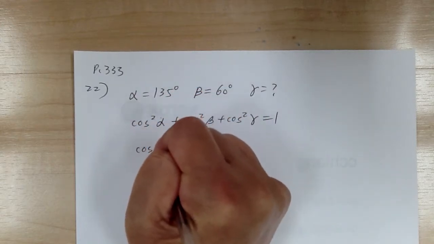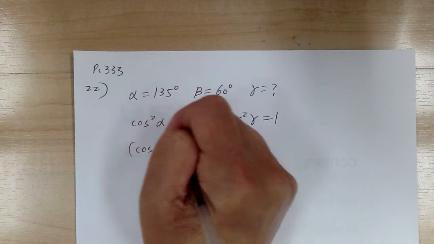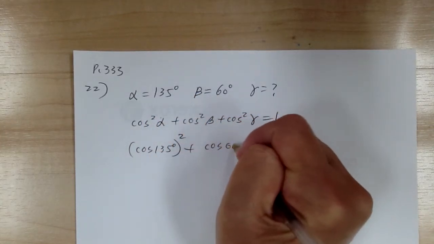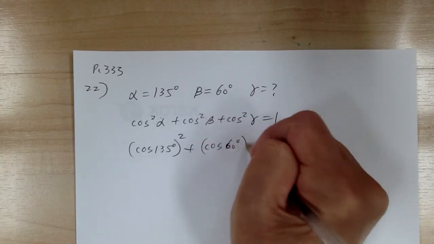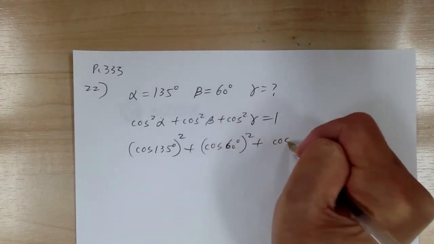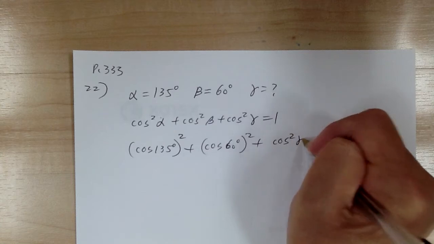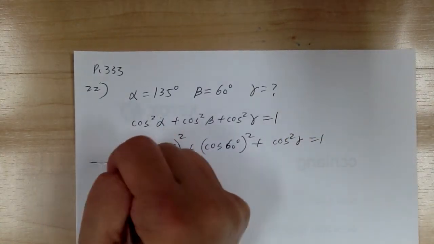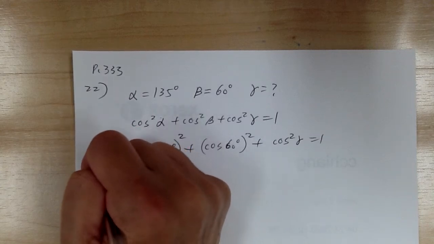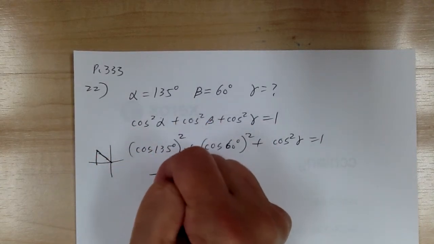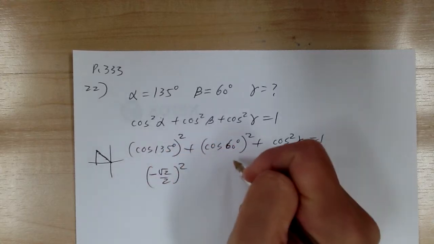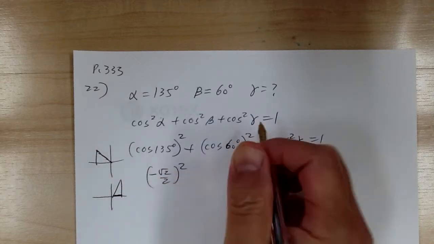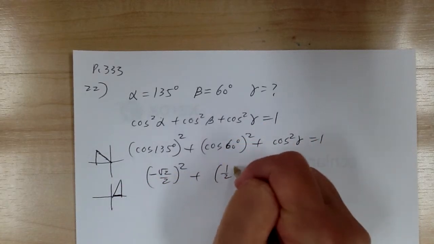So you've got cosine of 135 degrees. Now cosine squared means you square the whole thing. You've got cosine of 60 degrees squared plus cosine squared gamma equal to 1. Then you go and evaluate. Cosine of 135 degrees is right over here, so this is going to be equal to negative square root of 2 over 2. Now for 60 degrees, I can draw the picture. Cosine is over here, so it's going to be 1/2.